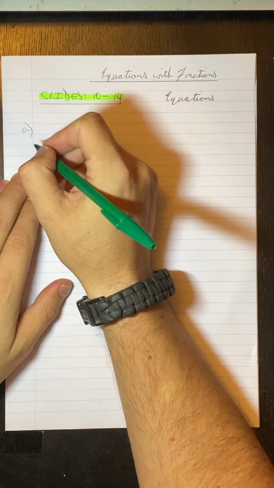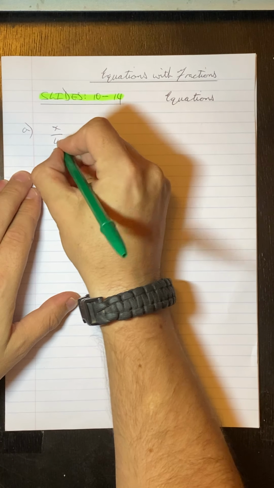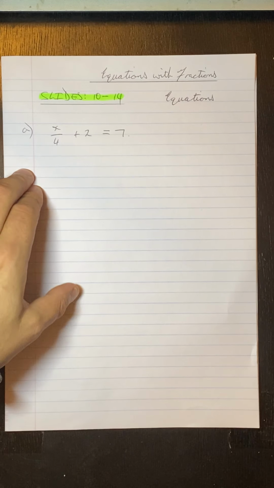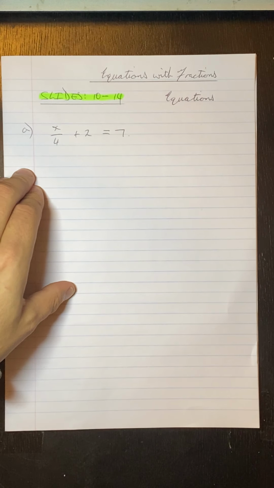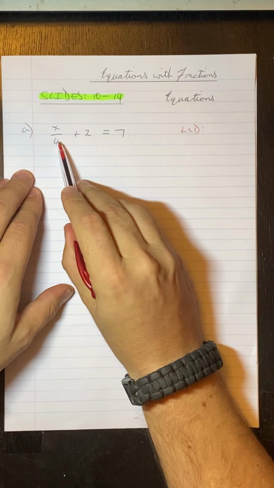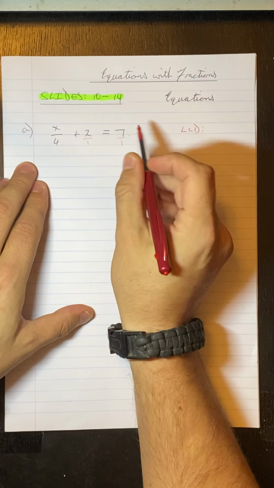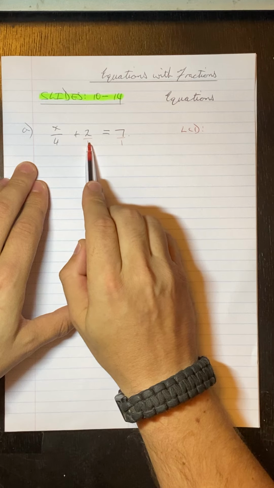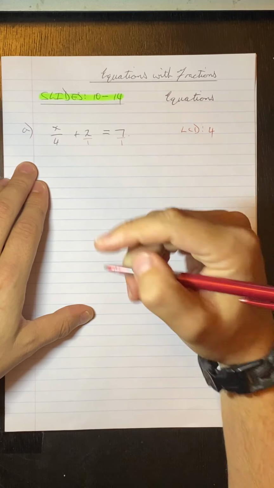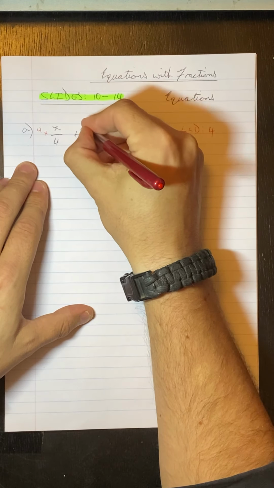So question A. The question is solve for x. So we have x over 4 plus 2 equals 7. Just like with any fractions question, we have to find an LCD. You can see that this is over an invisible 1. So the lowest number that 4, 1, and 1 go into is 4. That is your LCD. And what I'm going to do with that LCD is multiply everything by that LCD.